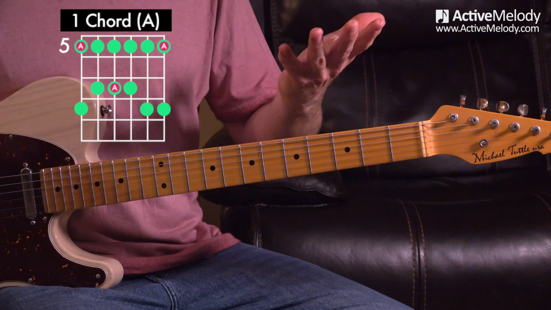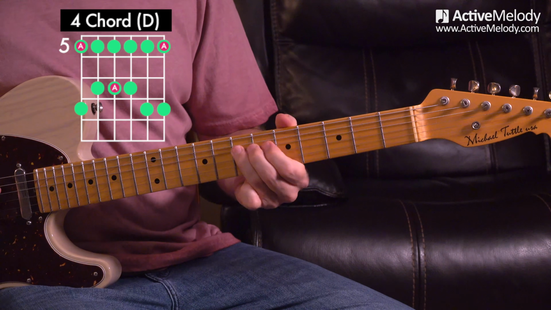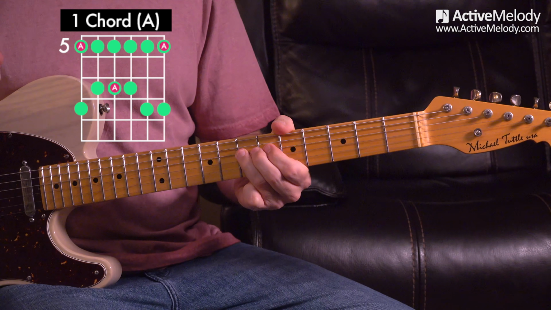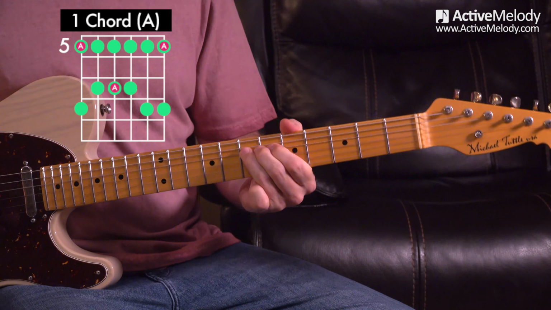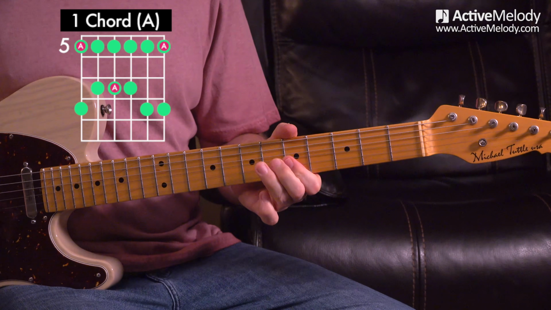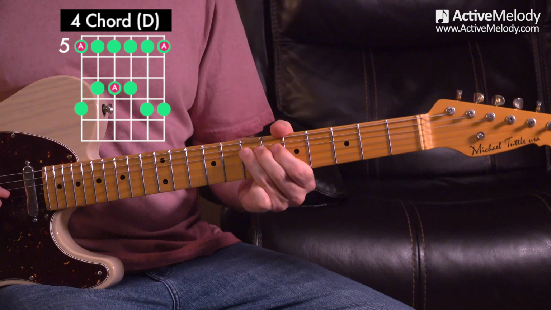We're just going to play notes from the minor pentatonic scale. So check this out. But we're going to land on that A note for the 1 chord. Now here's the 4 chord. I landed on the A note again and it works.